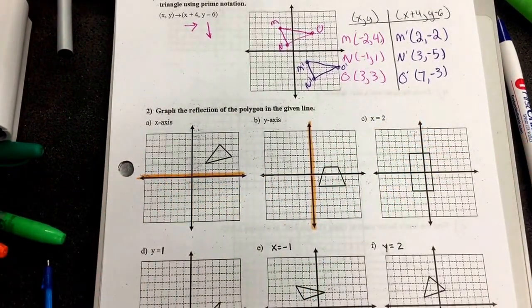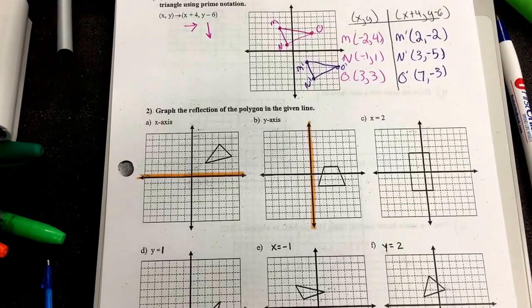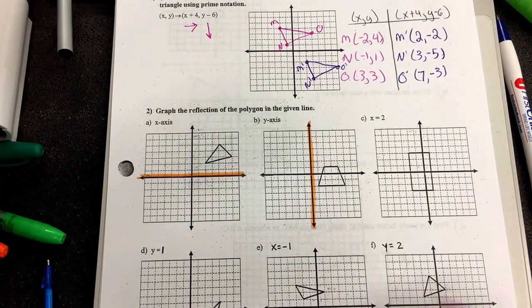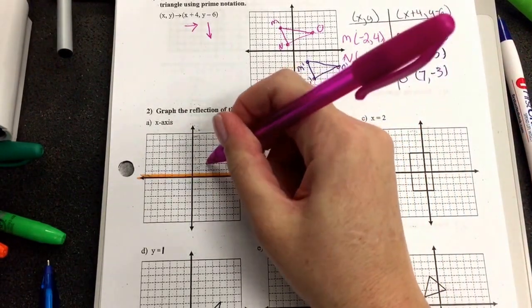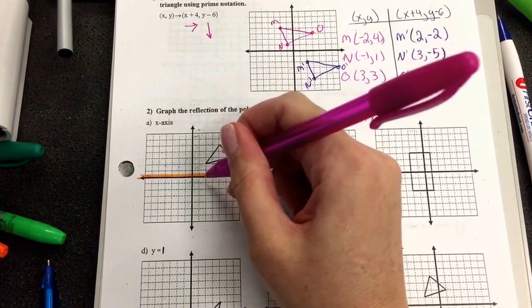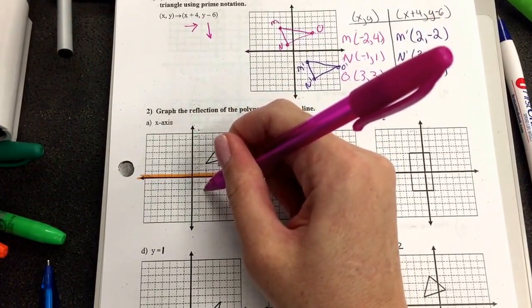Now, if you ever get confused, always sing your song, x-axis, y-axis, domain, range, and it will help you to remember which axis goes which way. When we're talking about reflection, you're going to count how many places from the vertex to the line of symmetry, and you're going to plot it on the other side. So let's start with this point. We go down 1, 2. That means I have to go 2 places on the other side. 1, 2. And I plot a point.